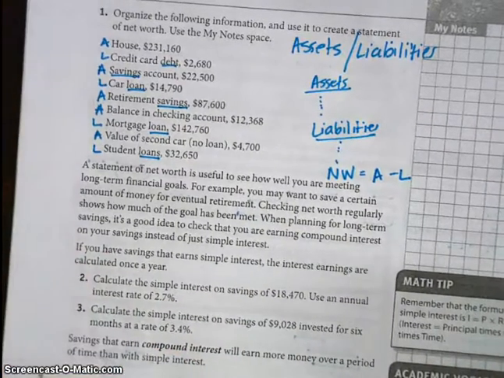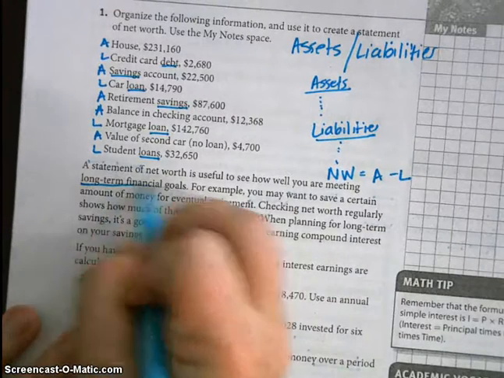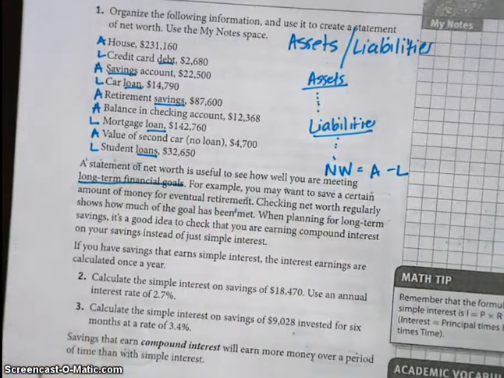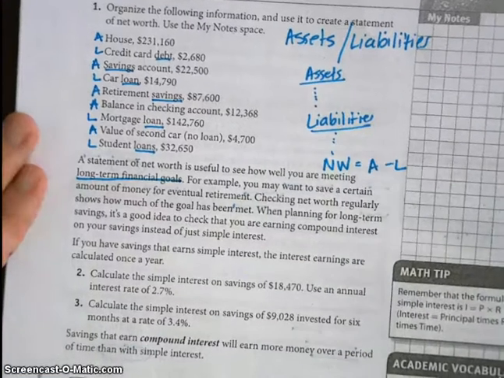A net worth is useful in determining how you're going to meet your long-term financial goals. What am I going to look like in the future to banks that are willing to lend me money, or how am I going to make sure that my money is protected?